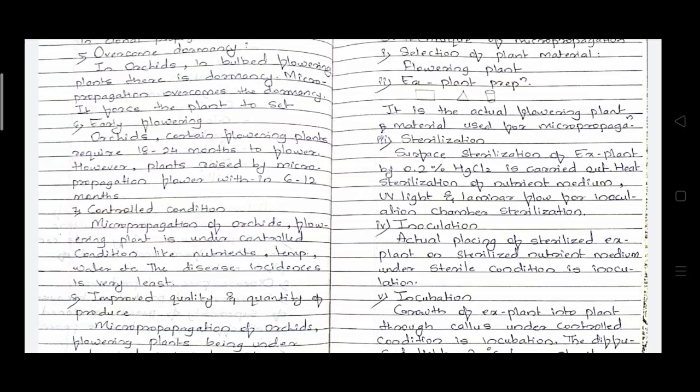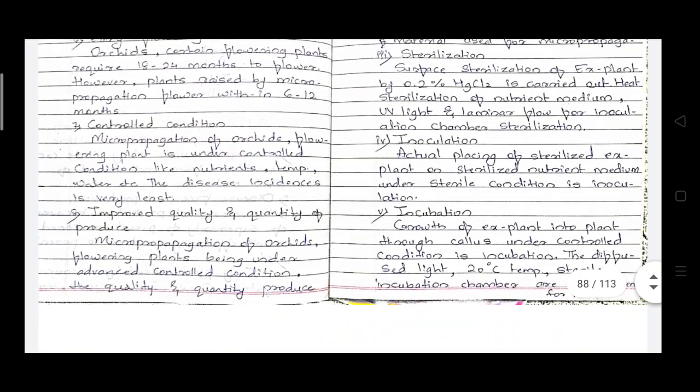Then the inoculation stage. Inoculation is nothing but the actual transferring of the explant onto the nutrient medium in sterile conditions. Then after inoculation, the incubation stage follows. In incubation, the transferred explant on the nutrient medium will be placed in controlled conditions of light as well as temperature.